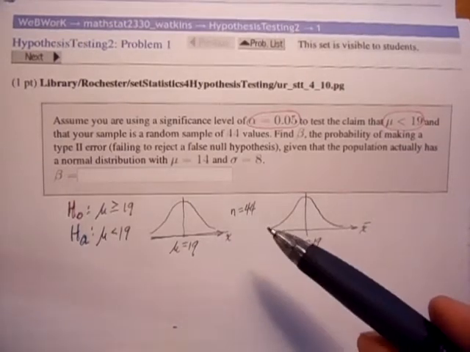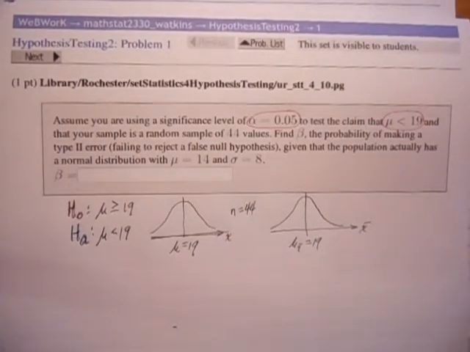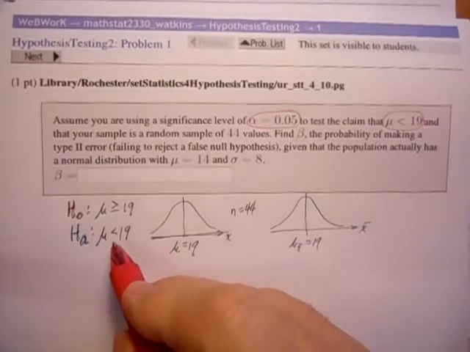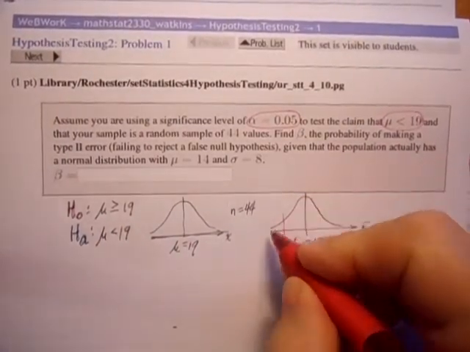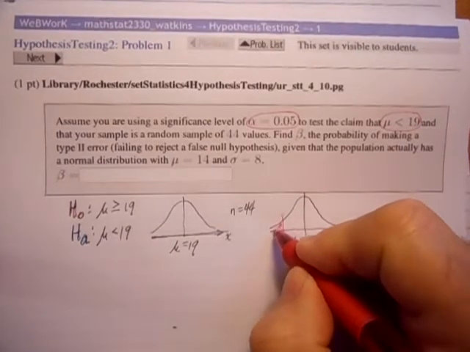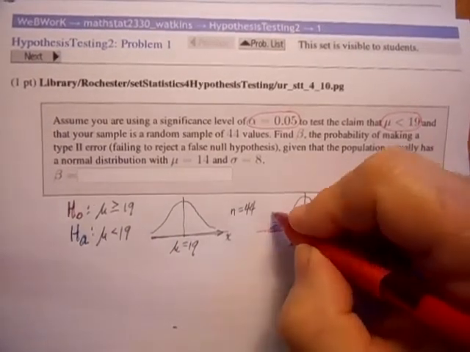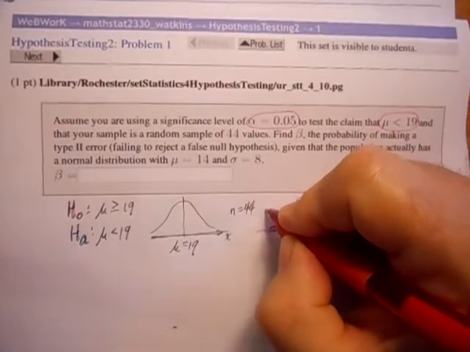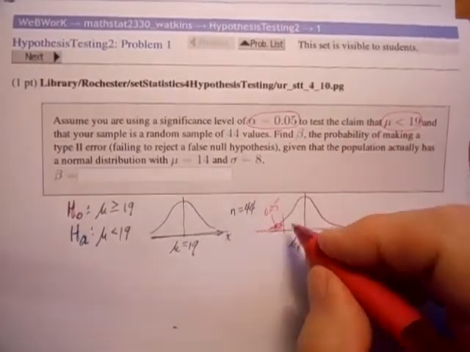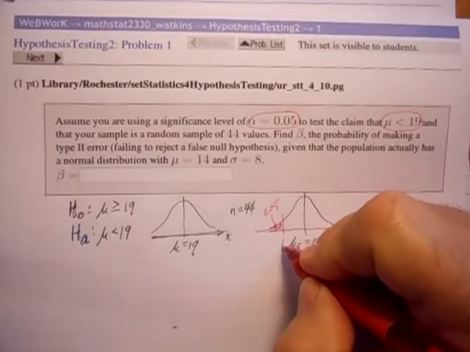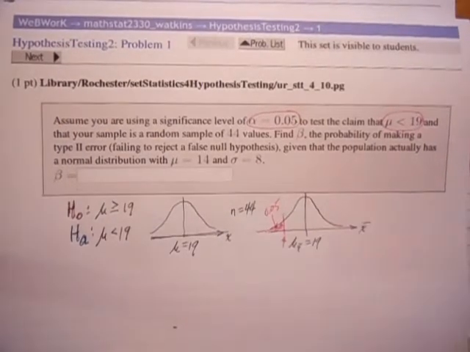So because we're looking at a one-tailed test, and we're looking at the lower tail, then we want to have down here the alpha of 0.05. That's what the area is down there. So we're very interested in that particular number.